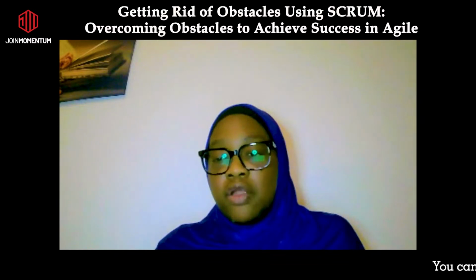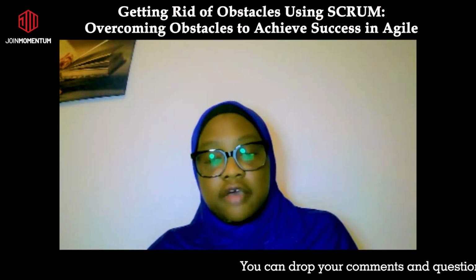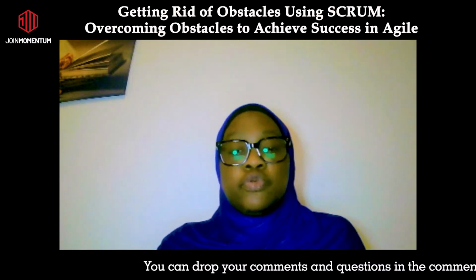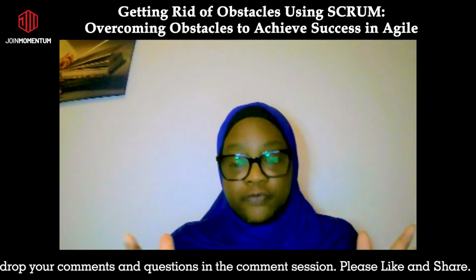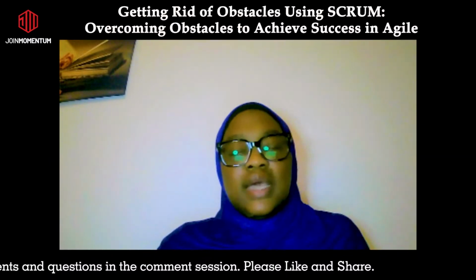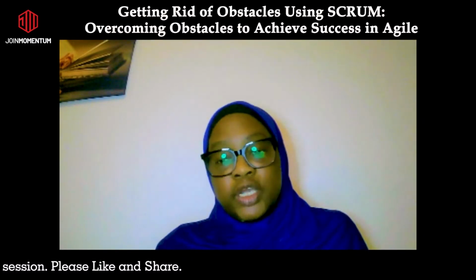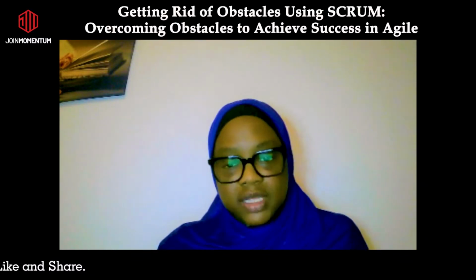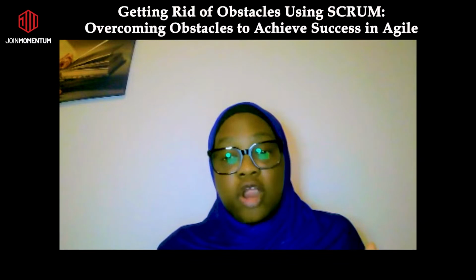So here are some tips to ensure your team has clear goals and vision. The product vision statement: you create a concise product vision statement that outlines the purpose and goals of the project. This should be communicated clearly to all team members. Then the next one will be product backlog prioritization.